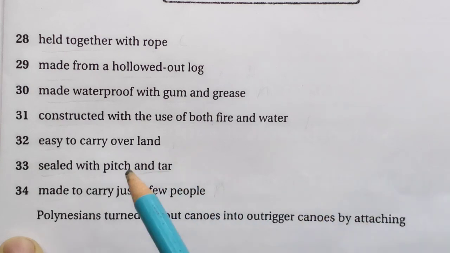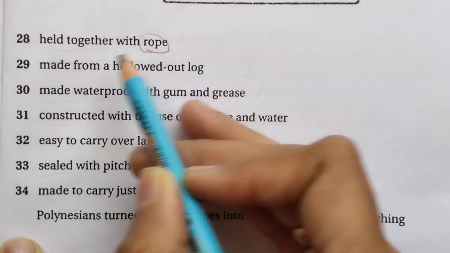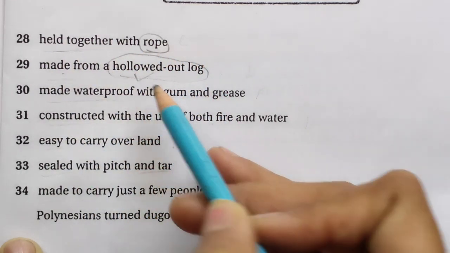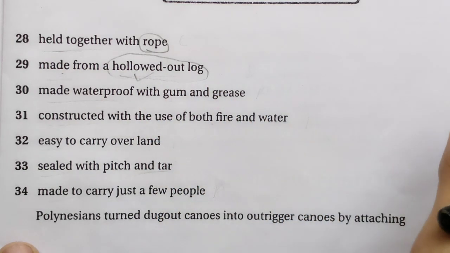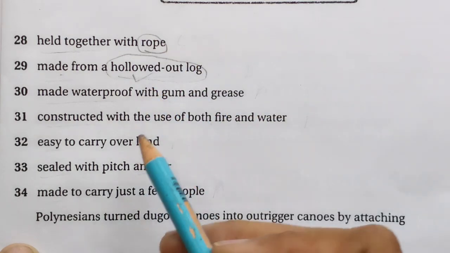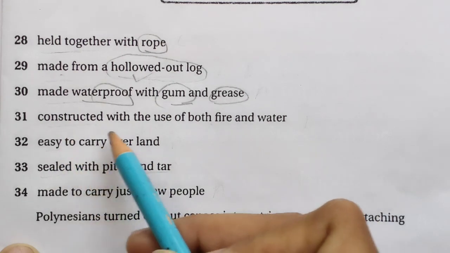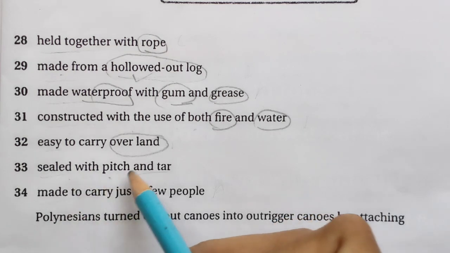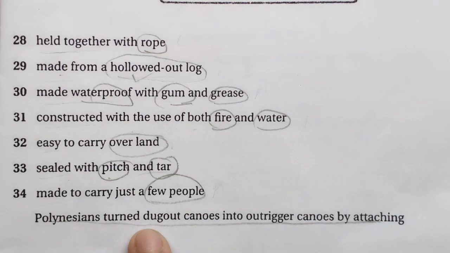Let's read all of them and try to understand their meaning along with the keywords. Held together with rope, held together, made from a hollowed log. So this is a name, they can't change it. I don't think they can change. So just mark only those words which you think they can't change. Made waterproof with gum and grease. Constructed with the use of both fire and water, easy to carry over land, sealed with pitch and tar, made to carry just a few people. Okay, this I don't know because it is not matching with that.